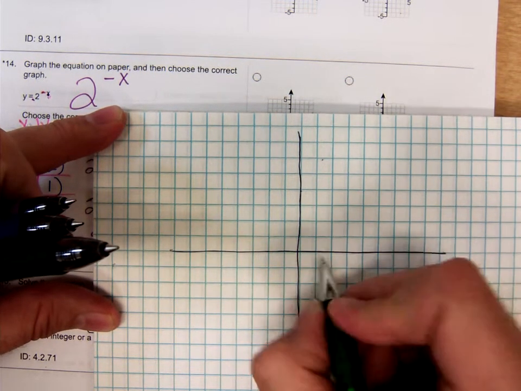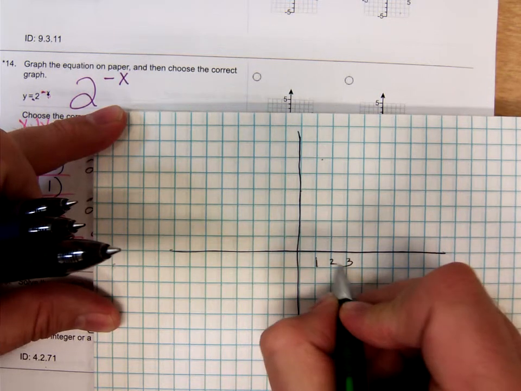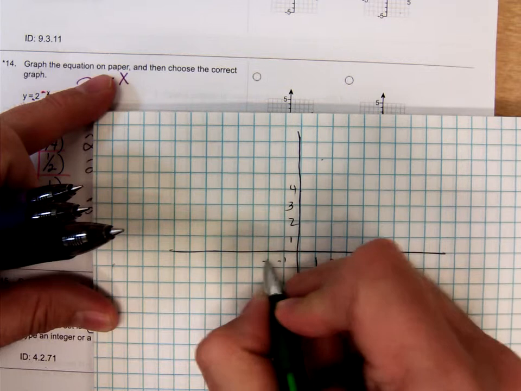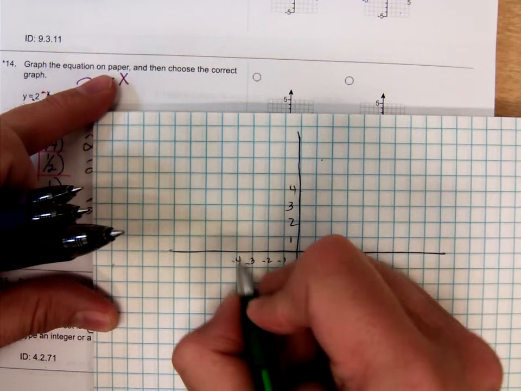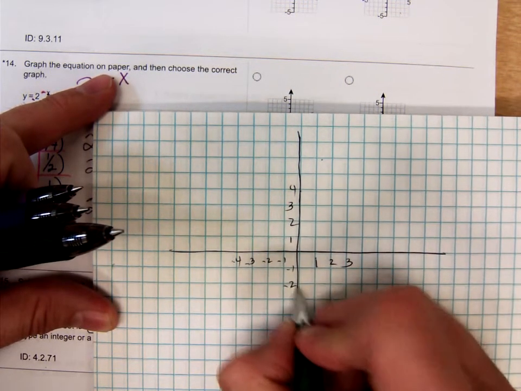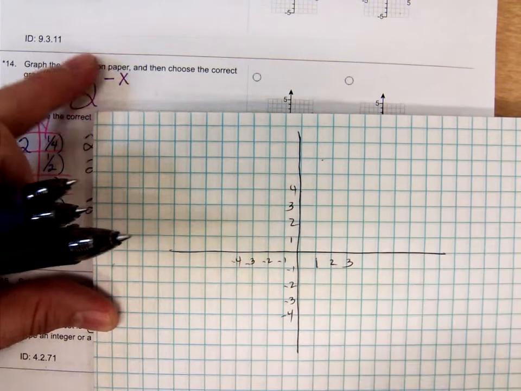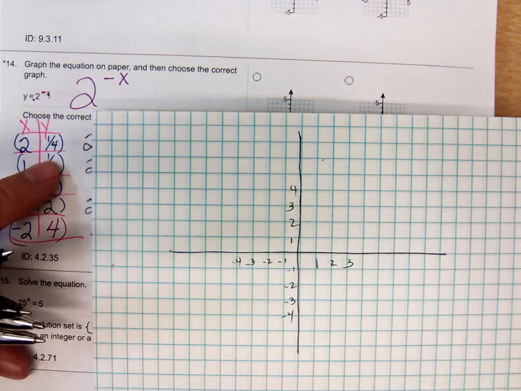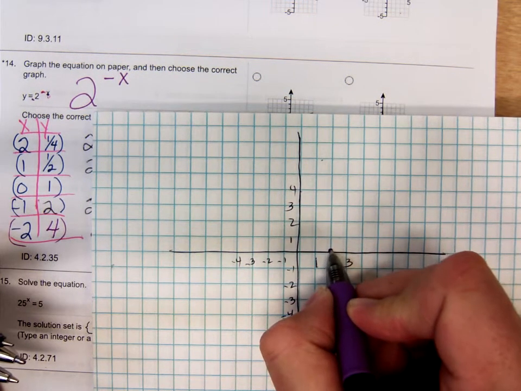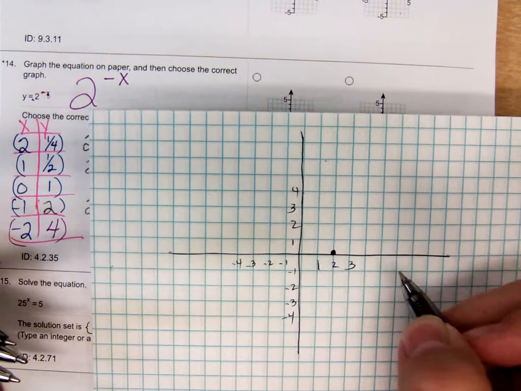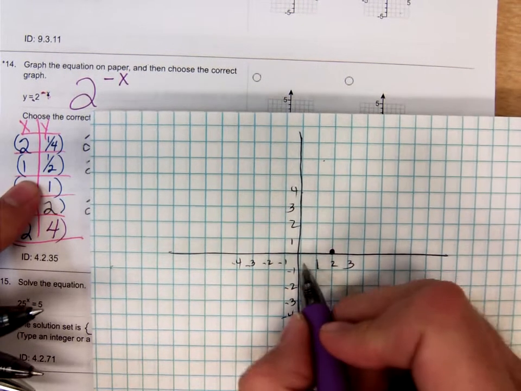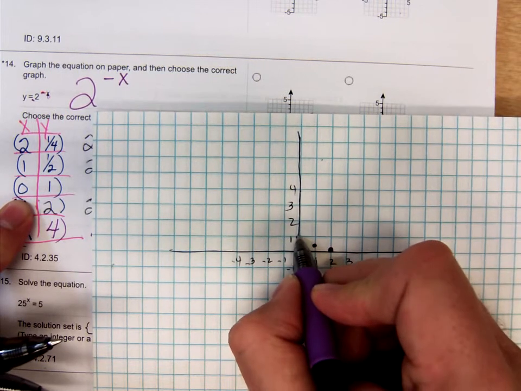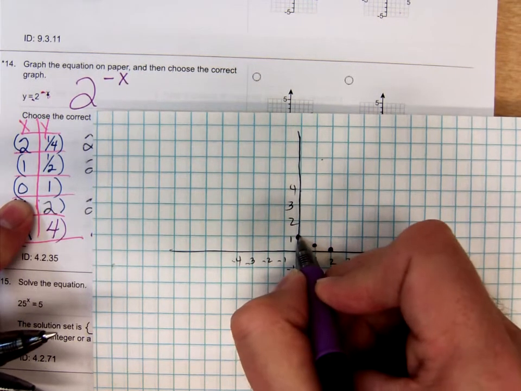Each mark is 1 unit. So plotting right 2, up 1/4. This is the part where it's flattening out. Right 1, up 1/2. Over 0, up 1. Now here's the part where it's going up.